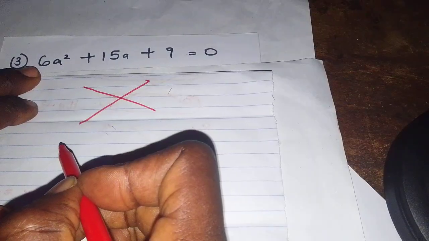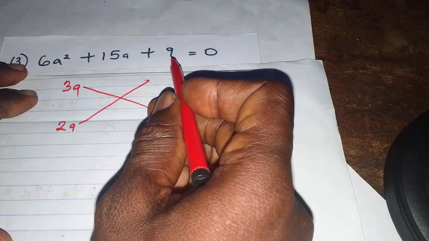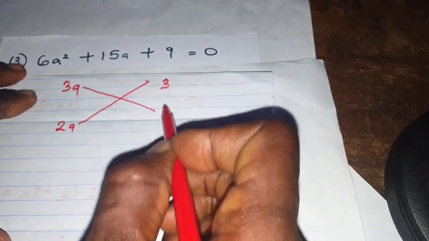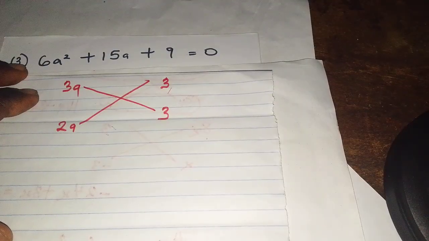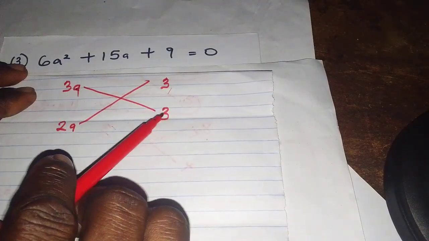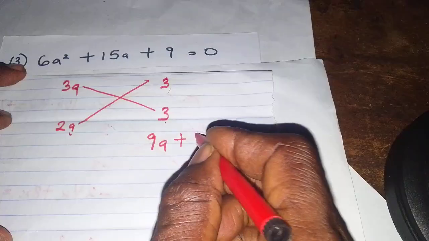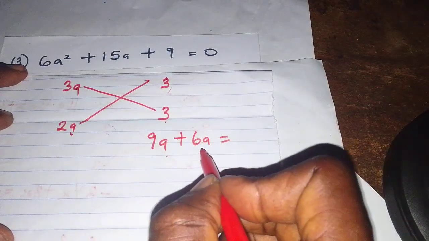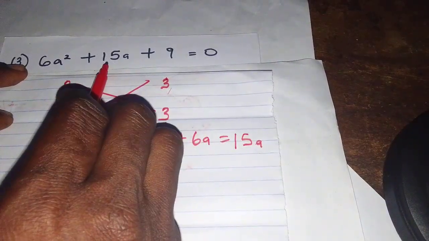So again, what do we multiply to give us 6a squared? Let me try to change the figures here. I can say 3a times 2a will give me 6a squared. Let me still use 3 times 3 here, giving me 9. So let's check if it gives us what is in the middle. 3a times 3 is 9a. 2a times this 3 will give me plus 6a. So 9a plus 6a is 15a. So that gave me what is right in the middle.